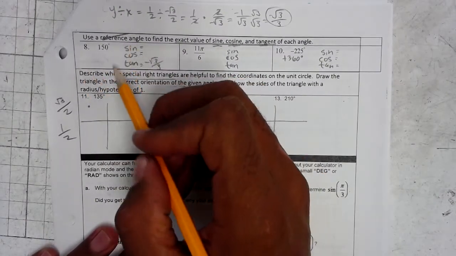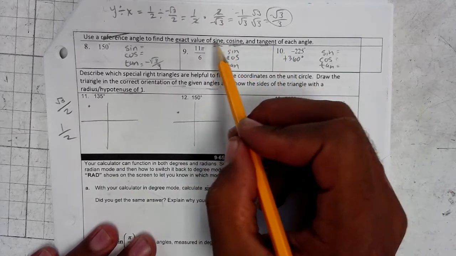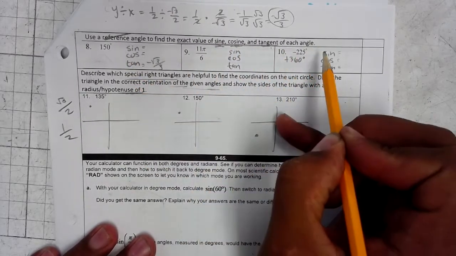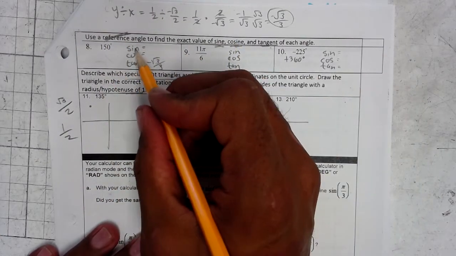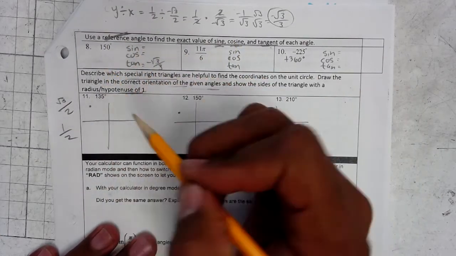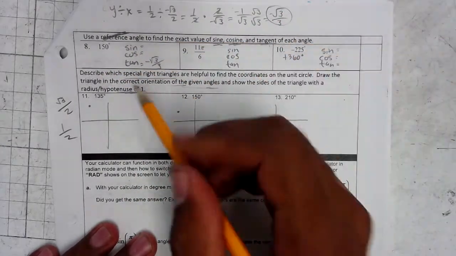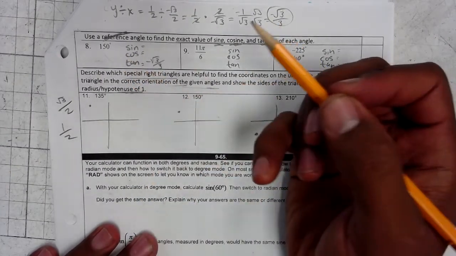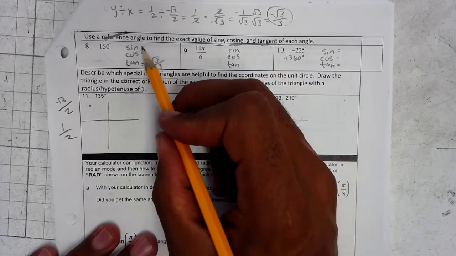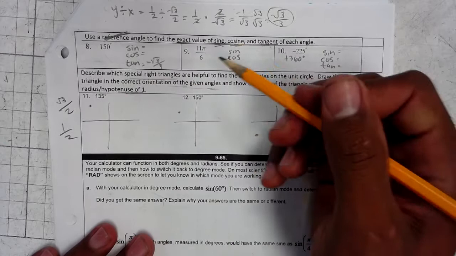So next page. All right, on the next page, it says use the reference angle to find the exact value for sine, cosine, and tangent of each of these angles. Now, what I said is, don't worry about where it says reference. Just use the angle itself and your unit circle, okay? So you're going to find sine, cosine, and tangent for each of these. I kind of helped you out by finding the tangent, because that's usually the harder one. You can just go to the unit circle and find sine and cosine like I showed you in the last problems.